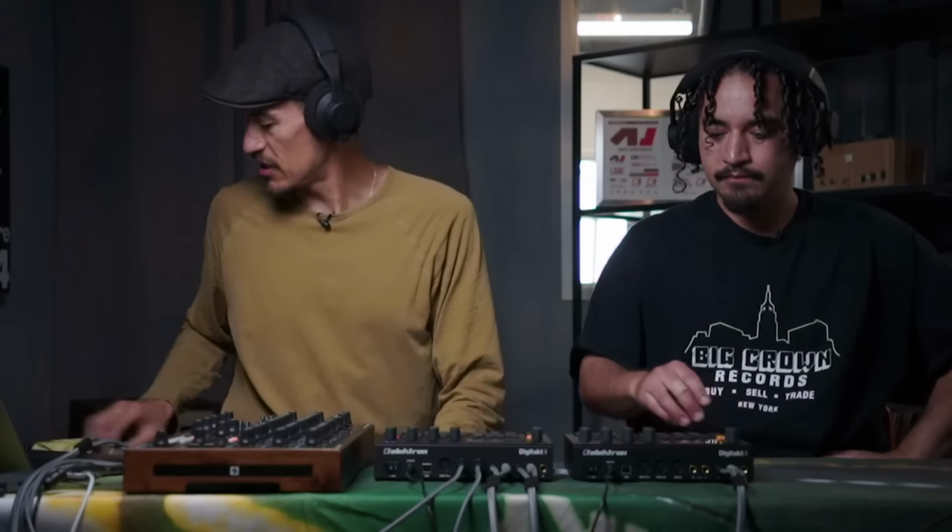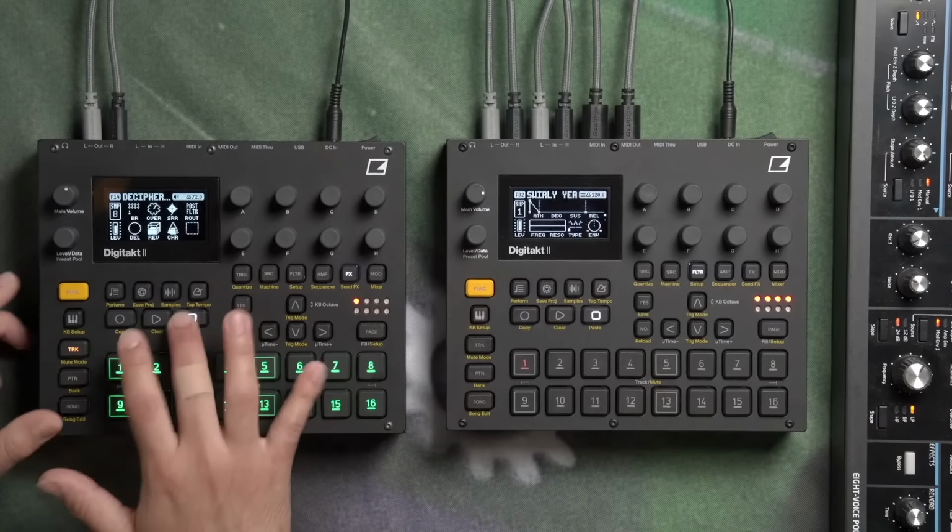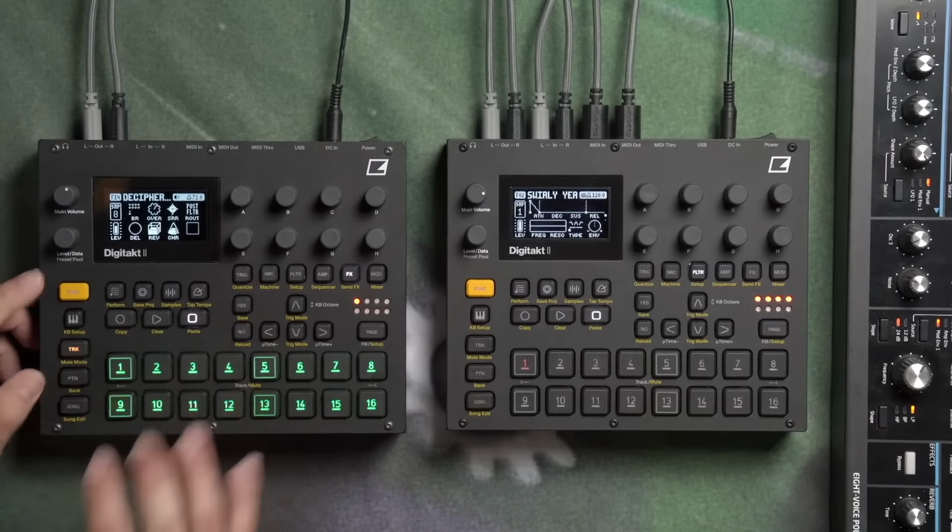Yeah, Mario, let's talk about some trig modes. So as we know, the Digitakt II now has different trig modes, which means it's going to turn these 16 trigs into different ways that you could control your sample and use the Digitakt. So if we go into here, I just have a bunch of different sounds loaded up. The first trig mode, as we all know, is just going to be your tracks, which is very useful. You have access to all your tracks.